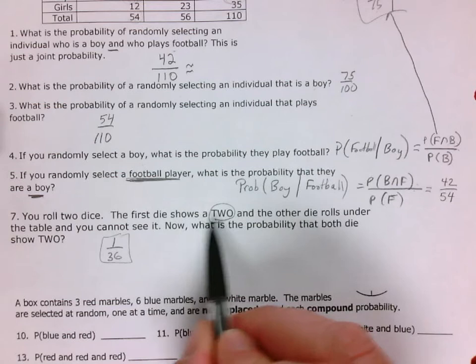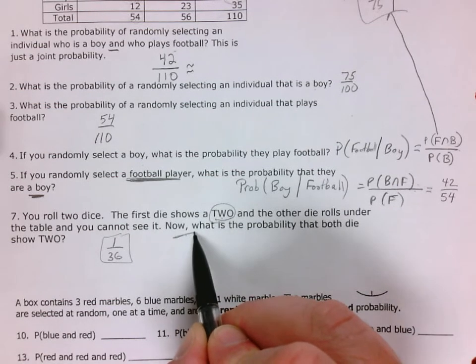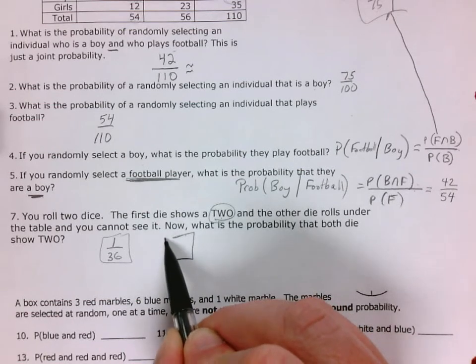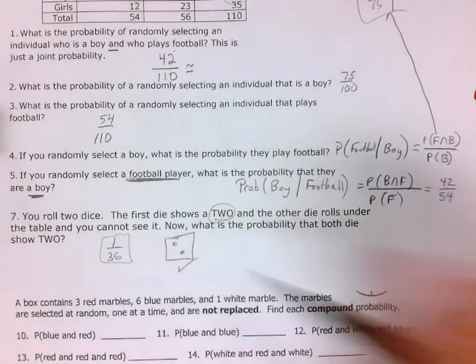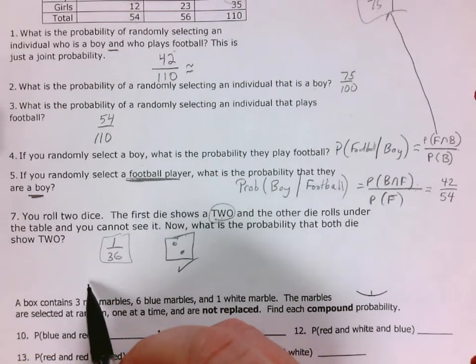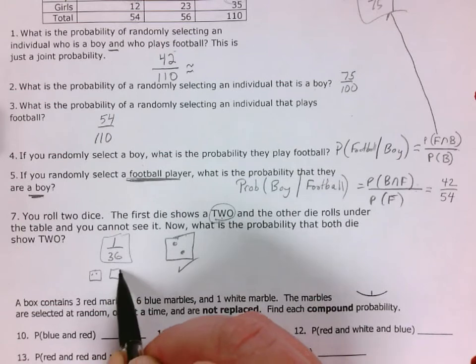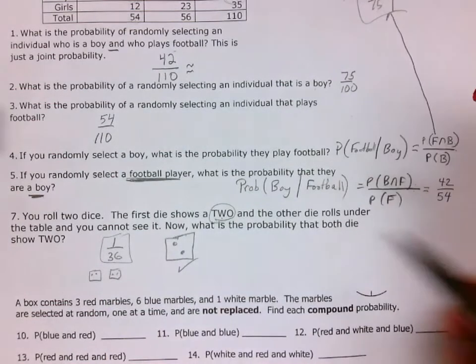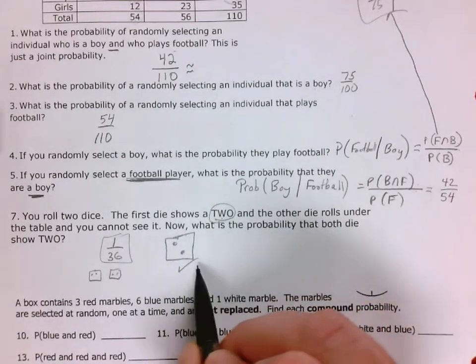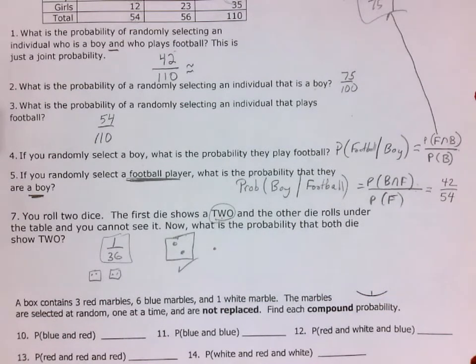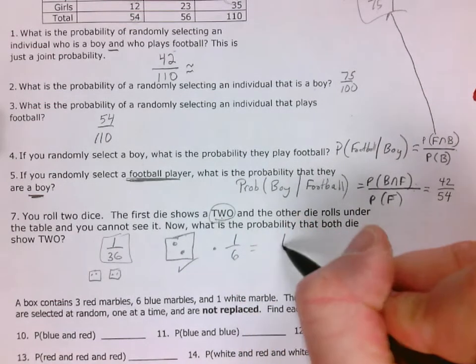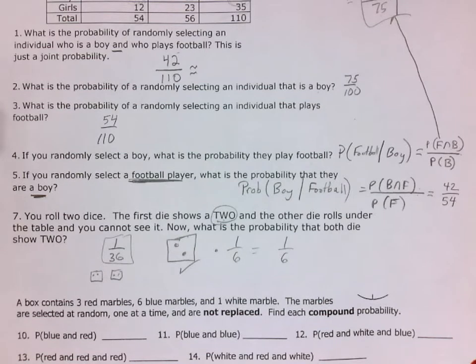Given that the first die is a 2, so we have that situation, what's the probability that both of them show a 2? Normally the probability would be, there's only that one case where both are 2. But this one is already taken care of, so we know that one. There's no uncertainty, it's 100%, it's 1. So times 1 out of 6. So there's a 1 in 6 chance that both dice show a 2. If you already know you have a 2, there's a 1 in 6 chance. If the question is, what's the probability that you get 2, 2, it'd be 1 out of 6 times 1 out of 6. So there's a difference there.